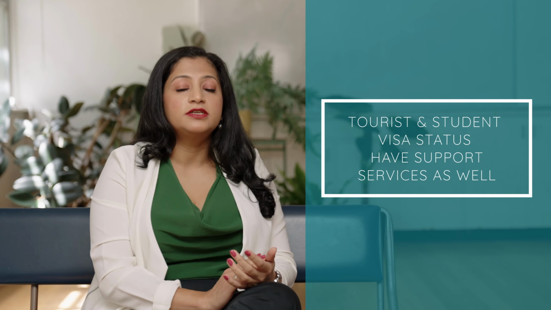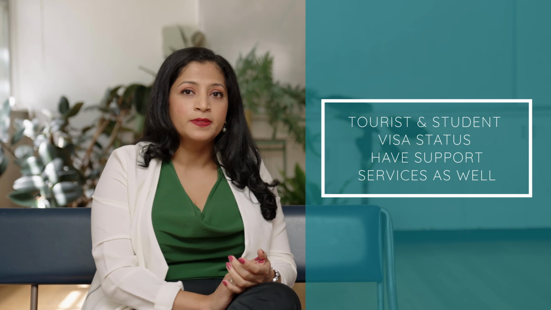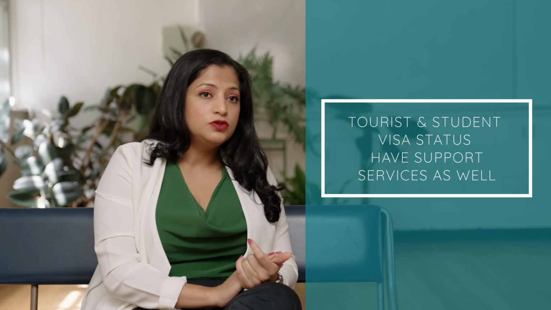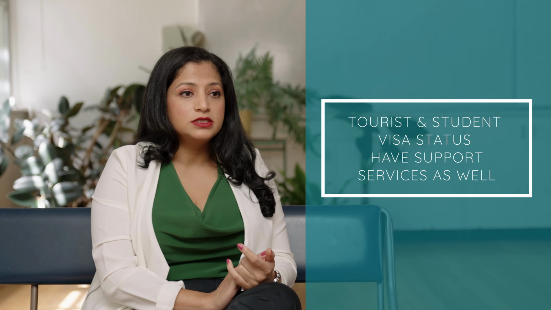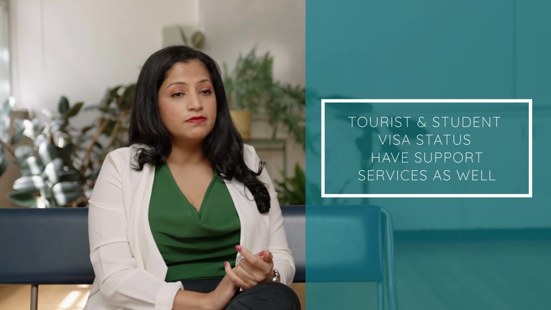People were homeless or were not having access to even food because they couldn't buy it. So different kinds of visas give different kinds of access to people and support services. In the previous example, the tourist visa and student visa holders were not eligible for the government's coronavirus support packages, but some others were.